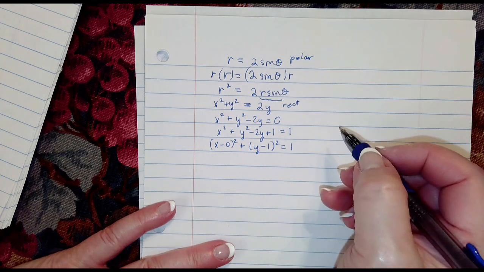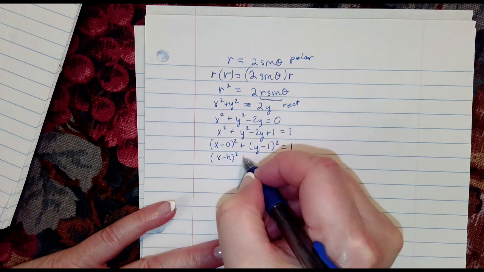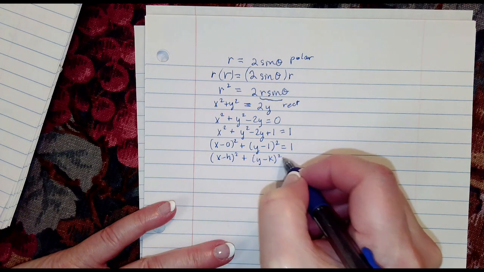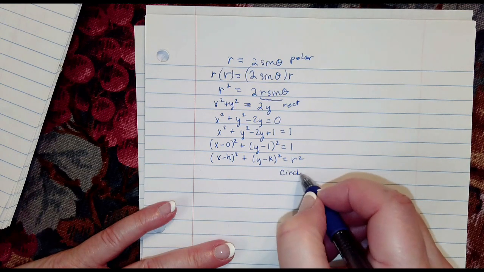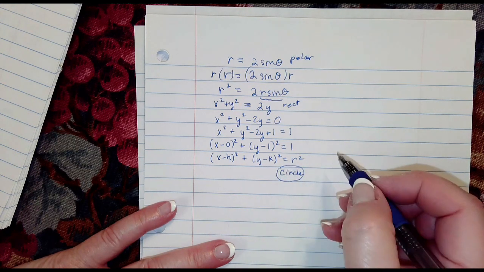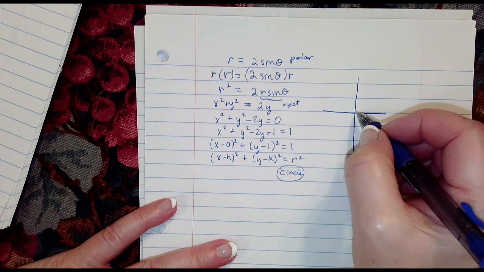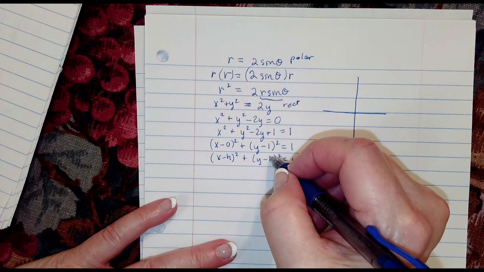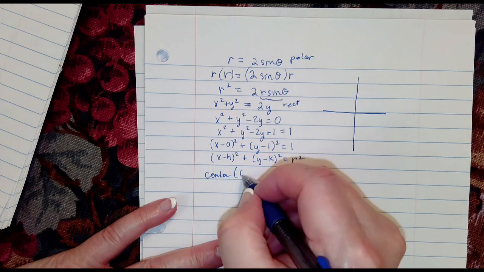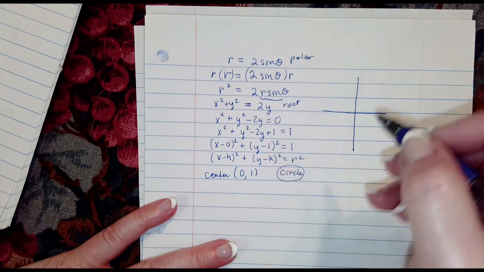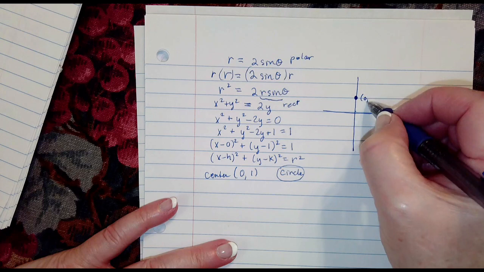So does anybody know what that equation looks like? X minus h squared plus y minus k squared equals r squared. Do you remember that from Algebra 2? This is a circle. So we're going to see how do we graph that circle. So we're going to go up here and we're going to graph. The h and the k gives us our center. So h is 0 and k is 1. So I go up here to 0, 1, and I plot my center.